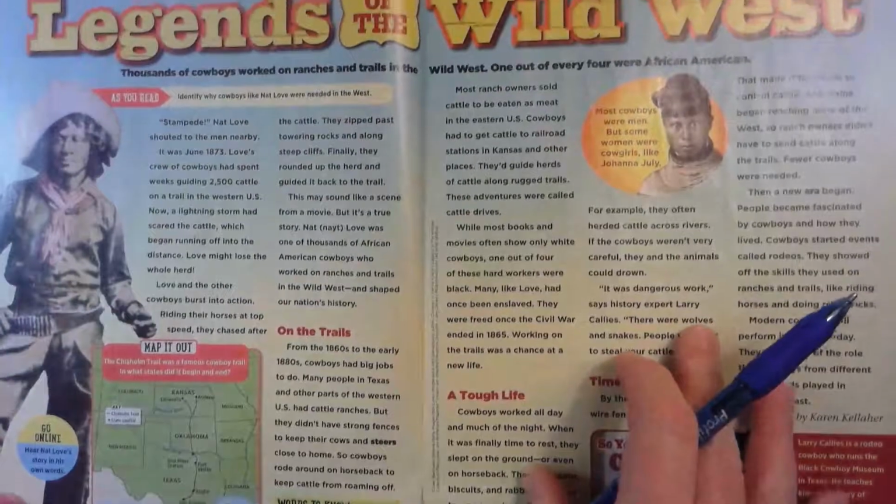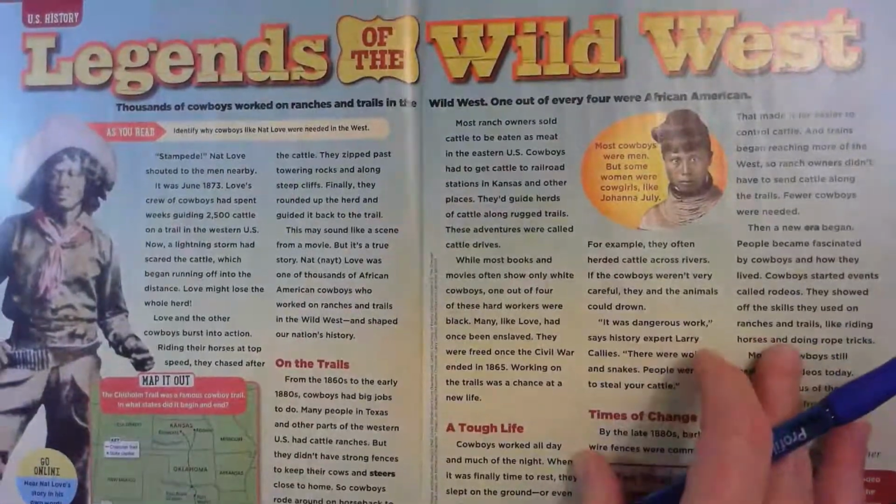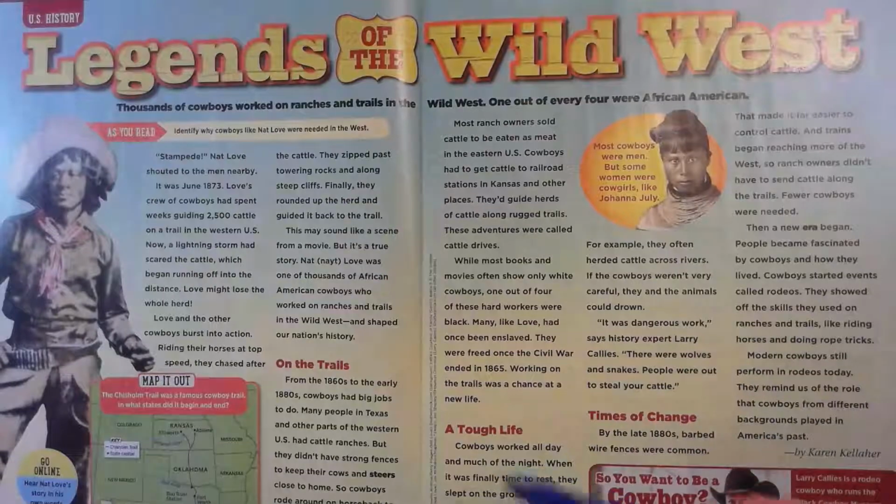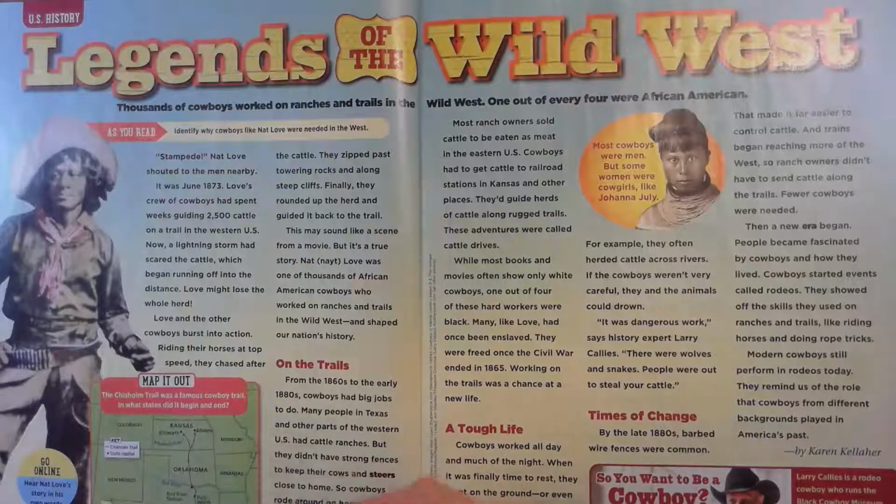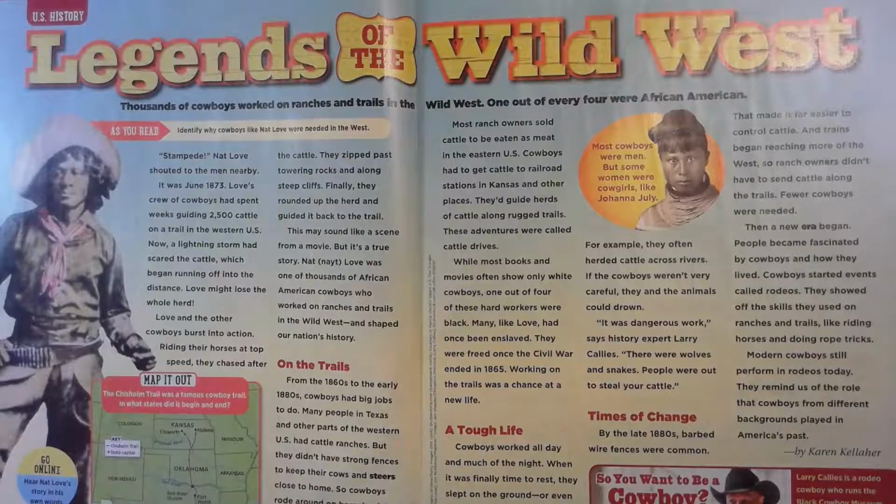And that's how they would provide Kansas and the Midwest beef. He worked on ranches and he lived in the Wild West. He changed history in that he was one of the first African Americans to be a cowboy. He just wanted a better life, and his work was very dangerous.